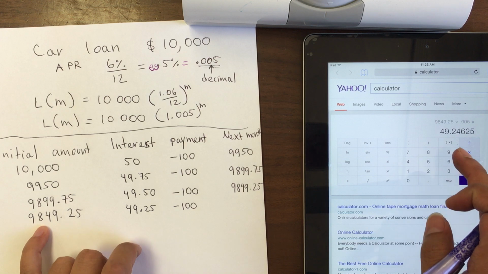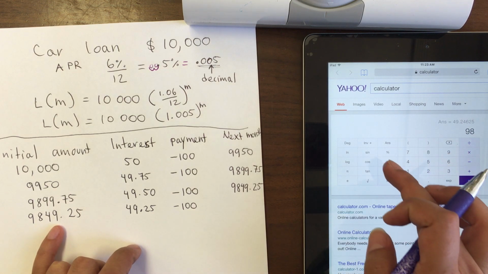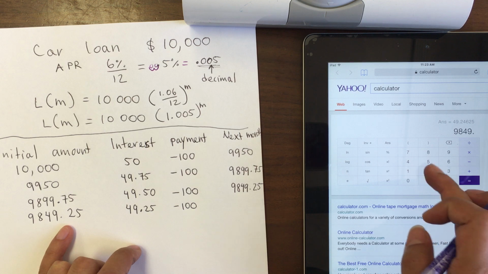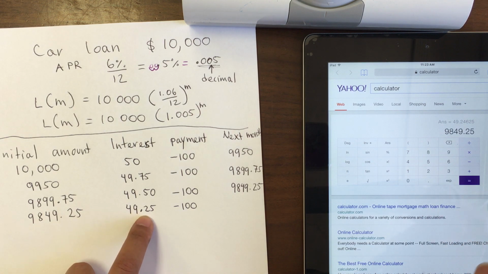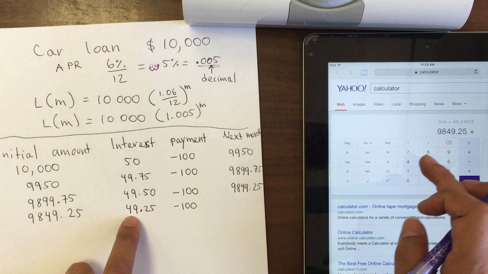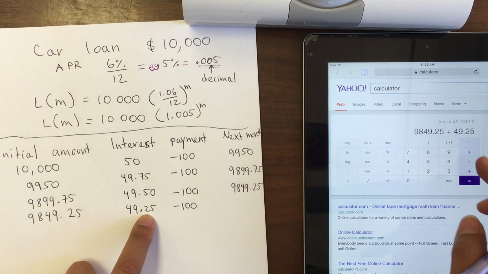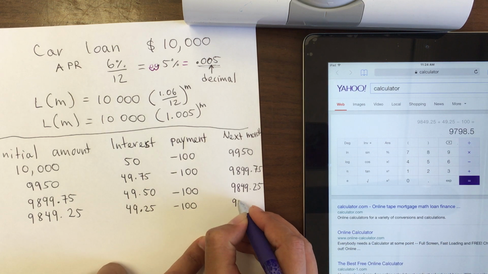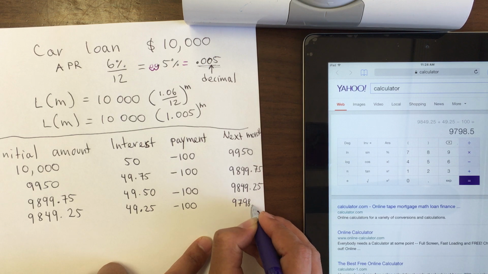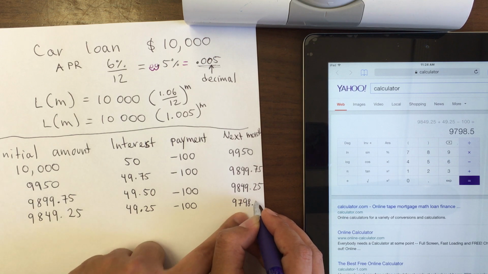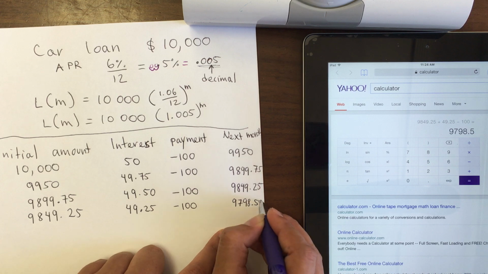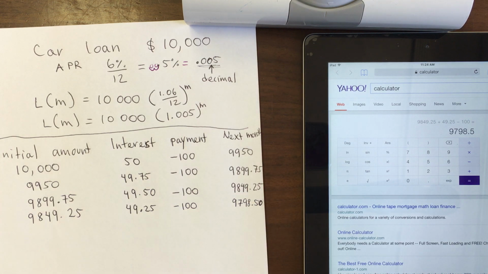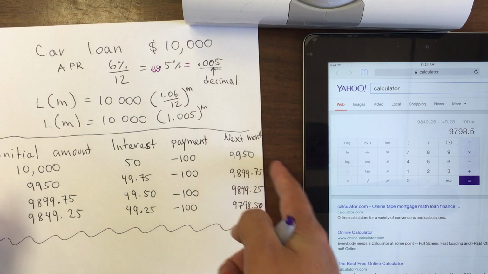Okay, so let's see, $9,849.25 plus 49.25 minus 100 is equal to $9,798.50. I keep confusing the cents with the dollars. I wanted it to be cents so that we don't have to pay much. Okay, so we're going to leave it at that, but that's what happens with credits.